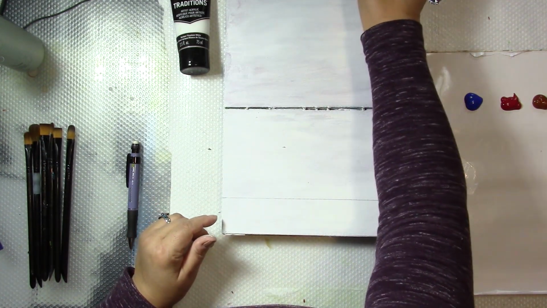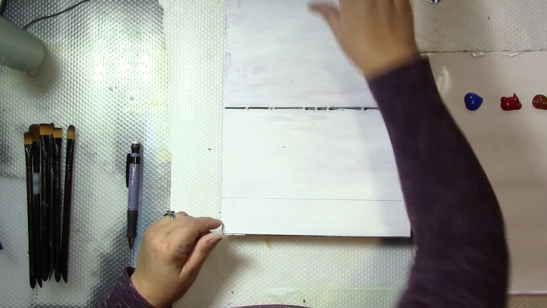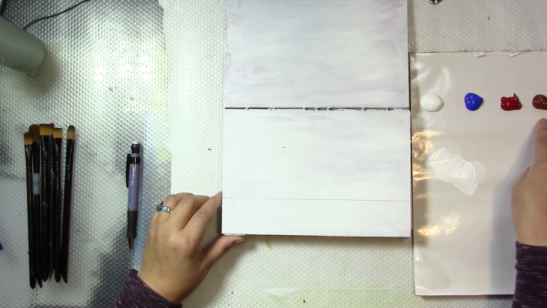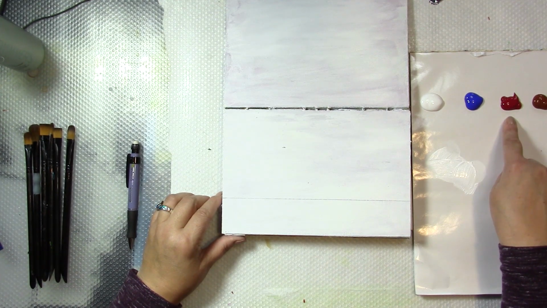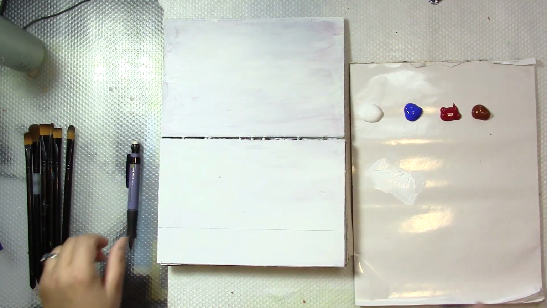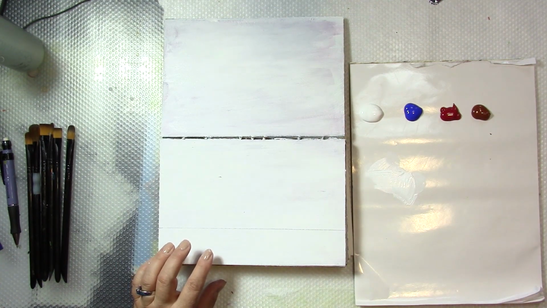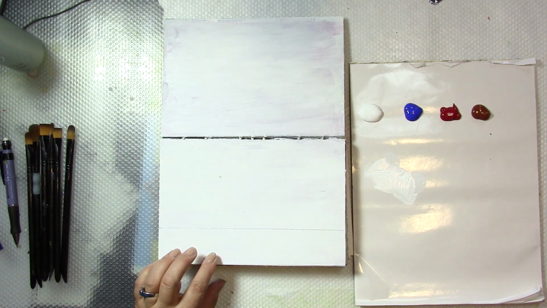Now the good thing about this, if you've got the DecoArt craft paint, that works just as well too. So you want to get a blue, you want to get a brown, and maybe something like a deep, deep red. Okay, let's move that over here. And typically when I work with values, a gray palette is a good thing to use because it's neutral. For video, white is better though.